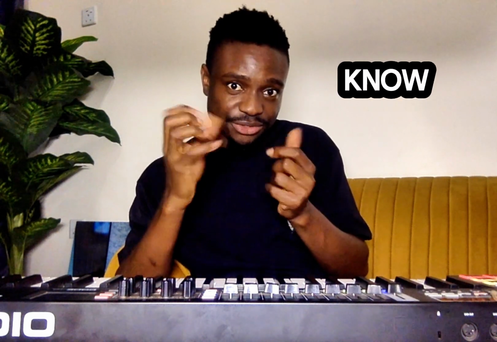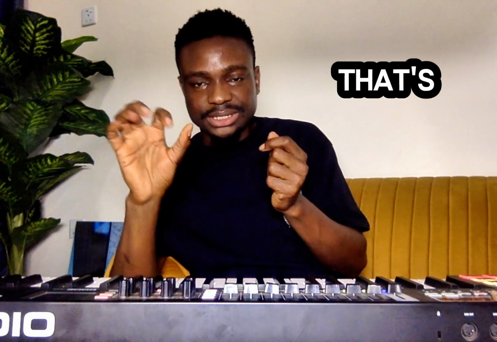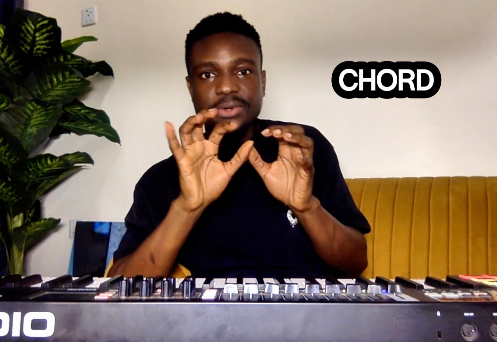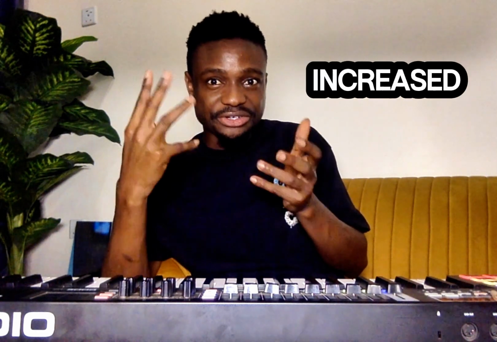The augmented chord is one of the triads. By triad, I mean three-note chords, that's chords made of just three notes. Now, the augmented chord is a triad with an increased fifth. You understand? It's the major triad with the fifth note sharpened or increased.